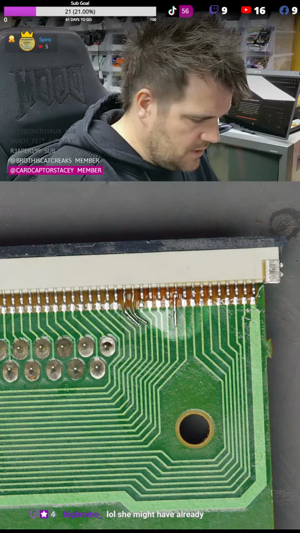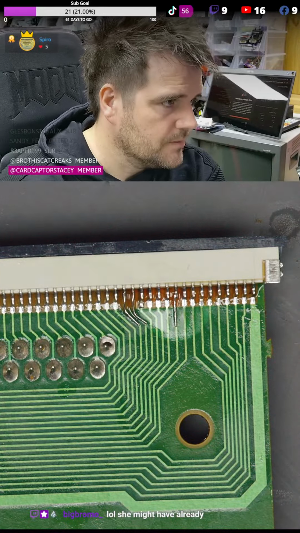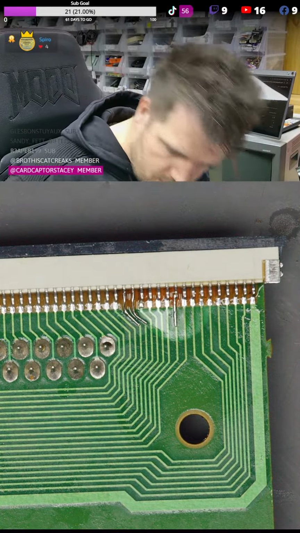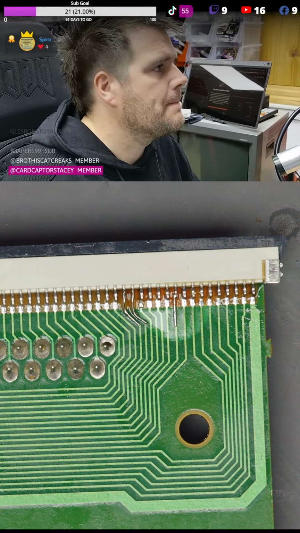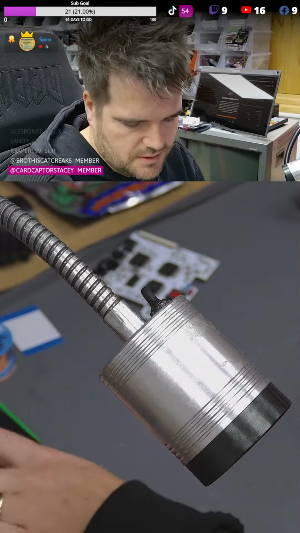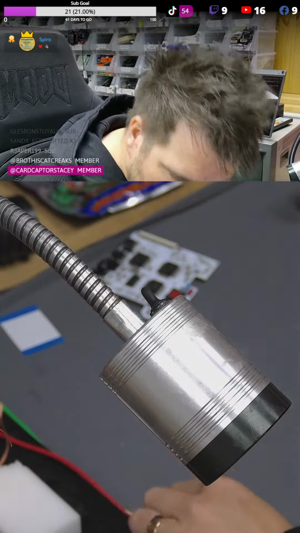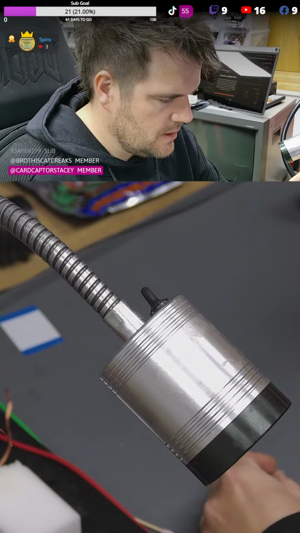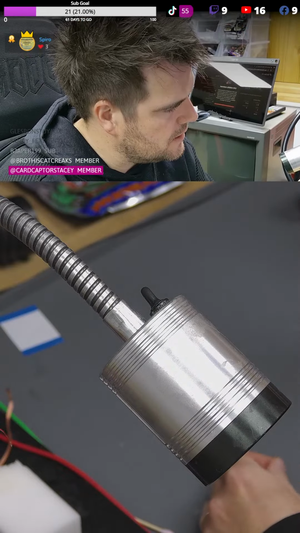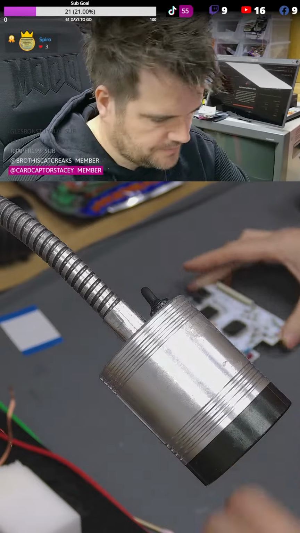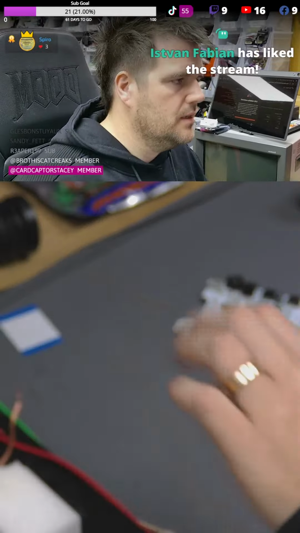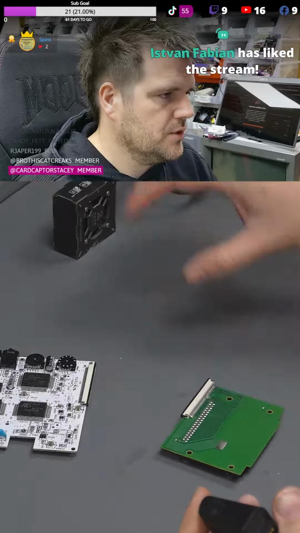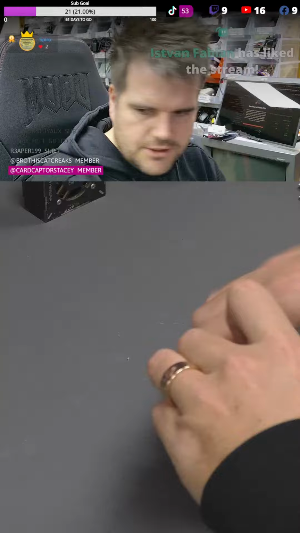So we have now the connector on here, all the pins repaired. I'm trying to clean my desk up a bit. Yep, everything's on there. I've got to just clean the desk.